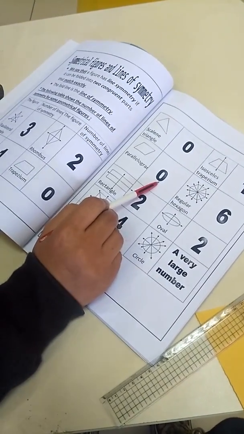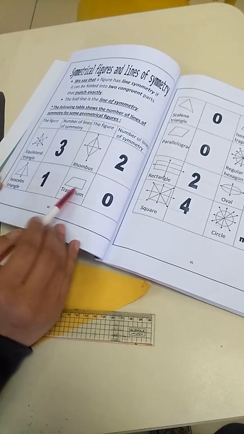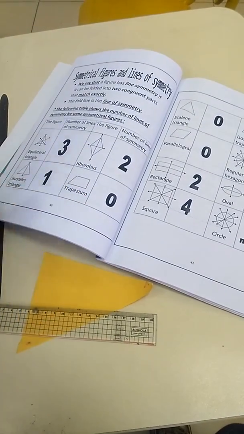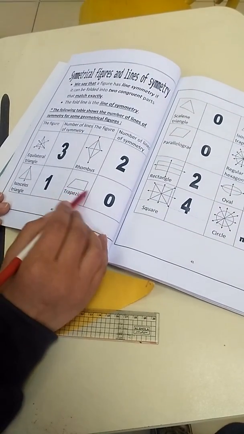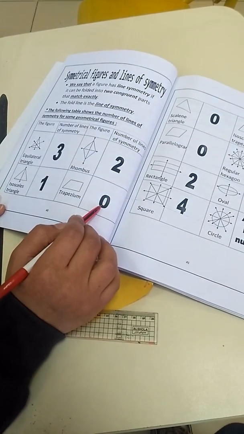And a trapezium: if I fold it at any point, it can't be divided into two congruent shapes. So the lines of symmetry of the trapezium is 0.